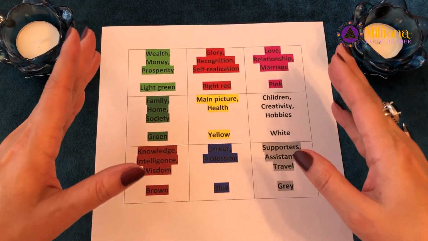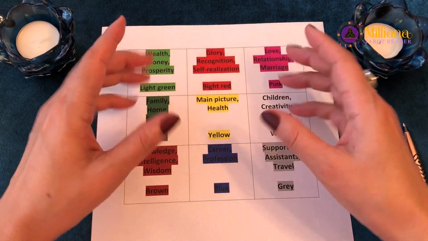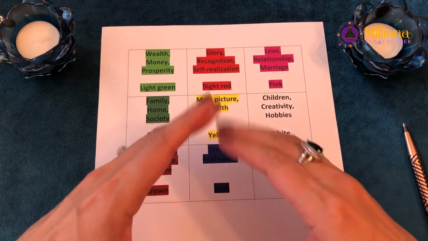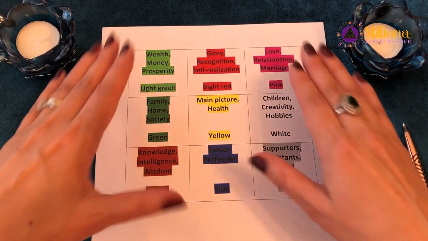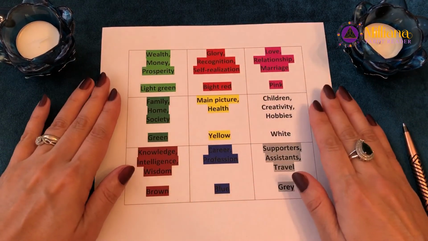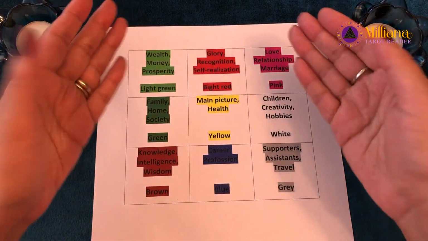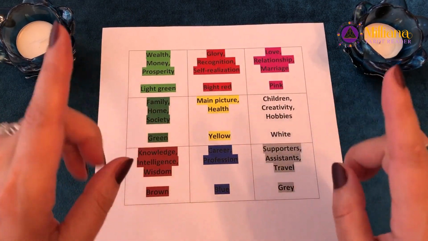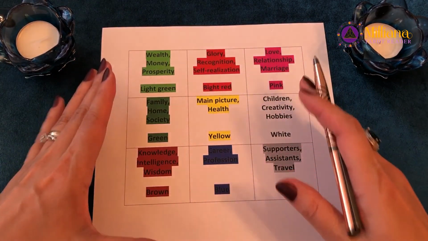Today I will show you how to create your personal wishing map and wish book. There are several rules for how to create this map properly, and it will make your wishes come true as soon as possible. So let's get started with the wishing map.